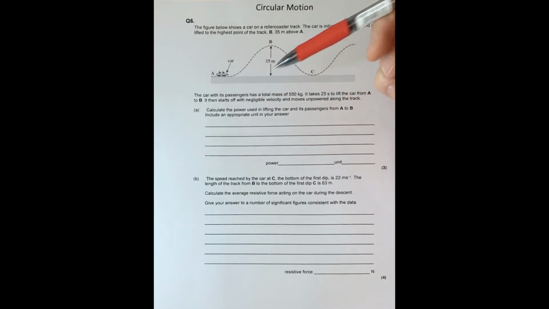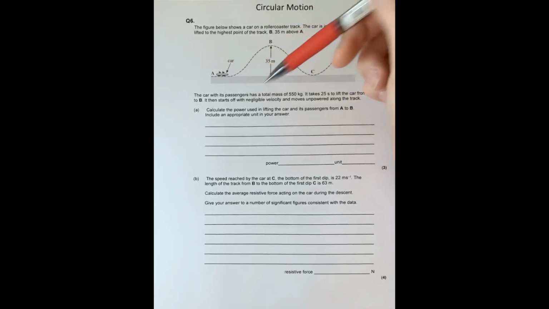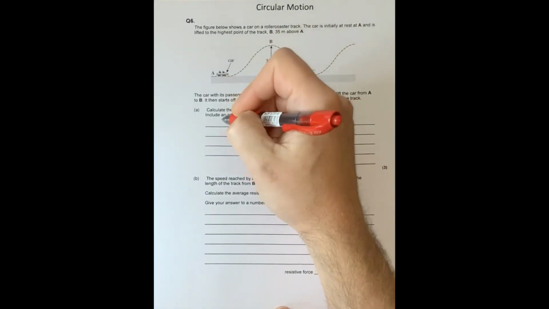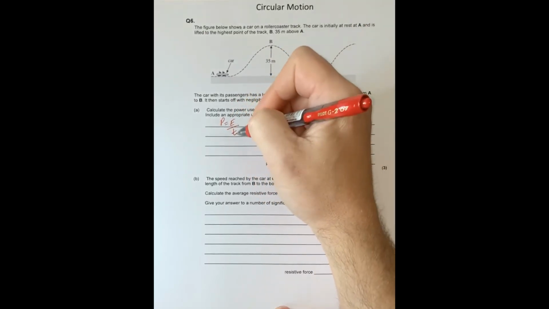The car with its passengers has a total mass of 550 kilograms, and it takes 25 seconds to lift the car from A to B, through a vertical height of 35 meters. Calculate the power used in lifting the car and its passengers from A to B. Include an appropriate unit. When we talk about power, we mean the rate of energy being transferred.